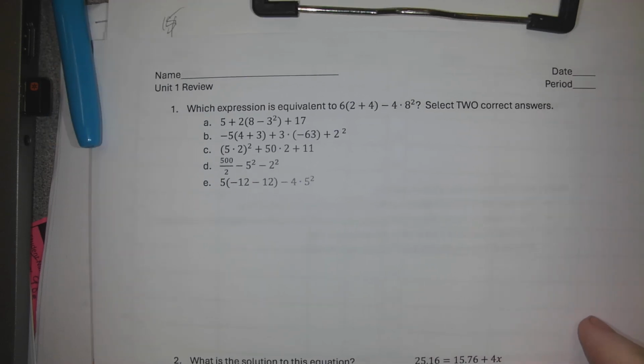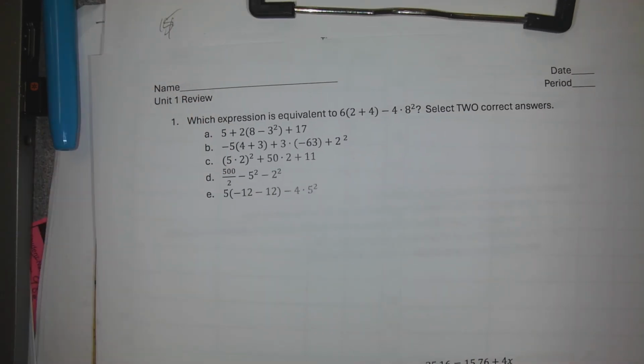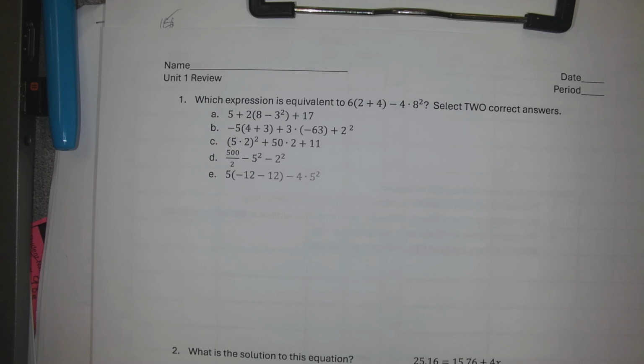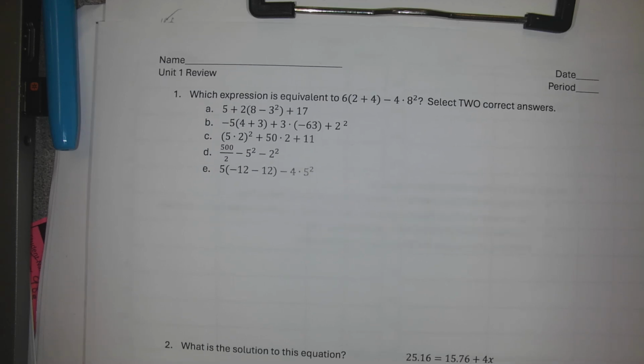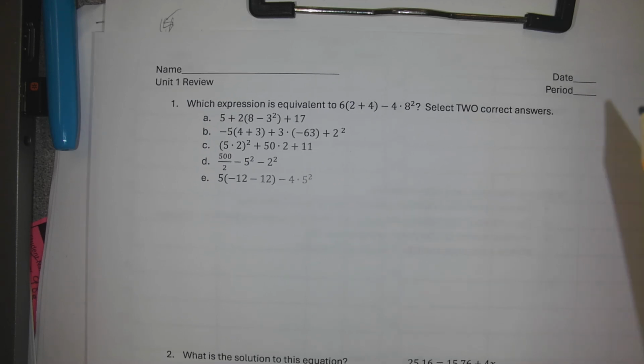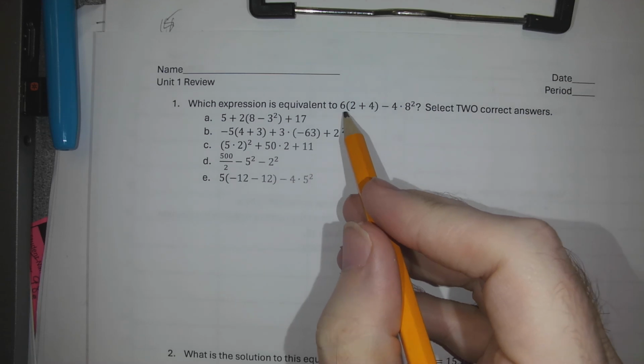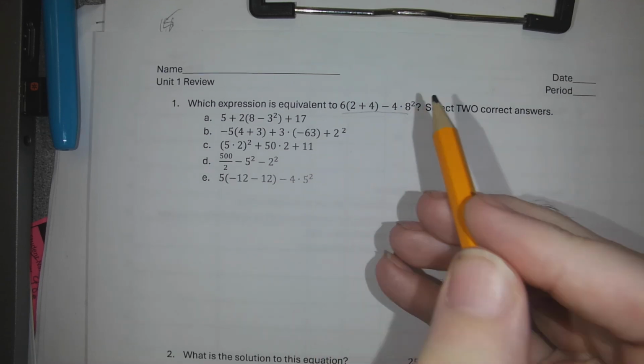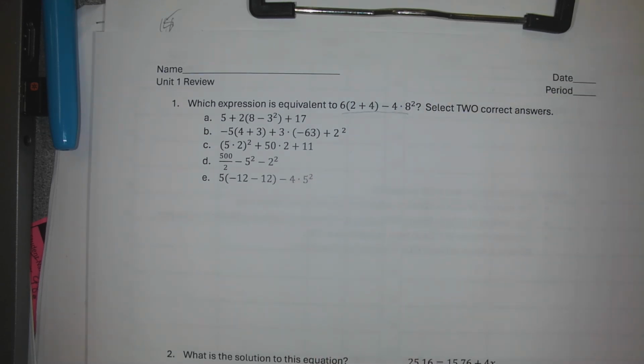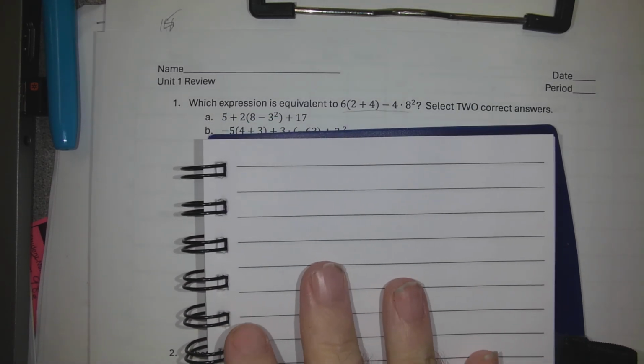Alright, so this is the review for the Unit 1 test. Okay, so we're going to go through this piece by piece. So it says which expression is equivalent to this. So, in order to figure that out, we got to do each piece of that. So we start with, what does that equal?